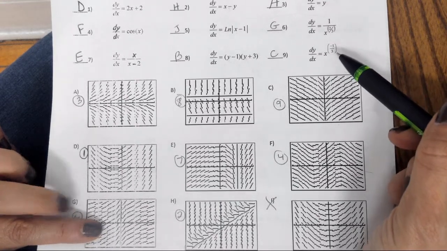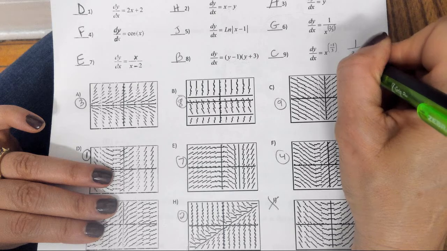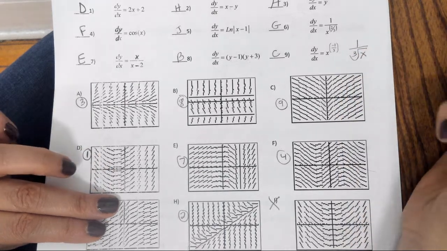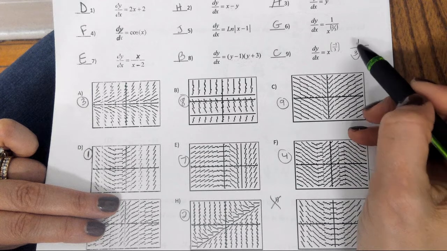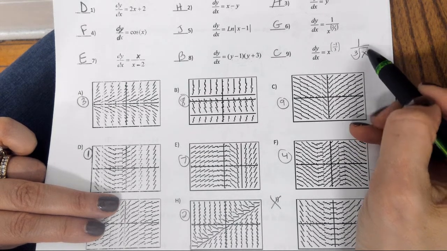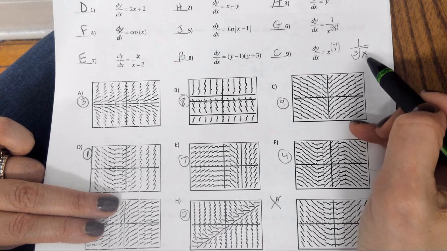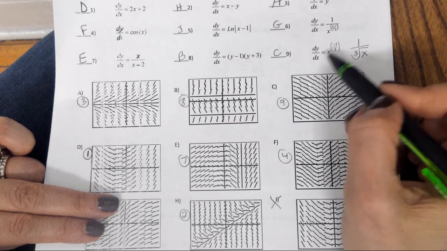So let's see. This guy, I know this is 1 over the cube root of x. And so I know when x is 8, I'll have 1/2. In fact, when x is any positive number, I will have a positive slope. When x is any negative number, like -8, I'll have -1 over 2. There's no y's here.